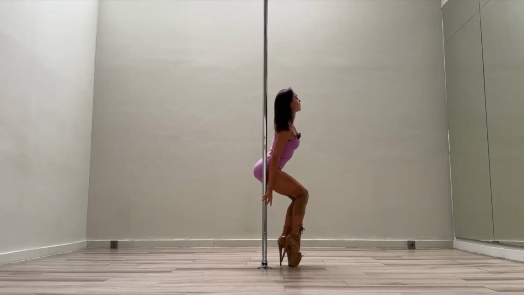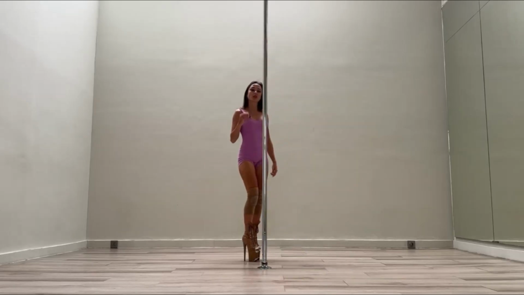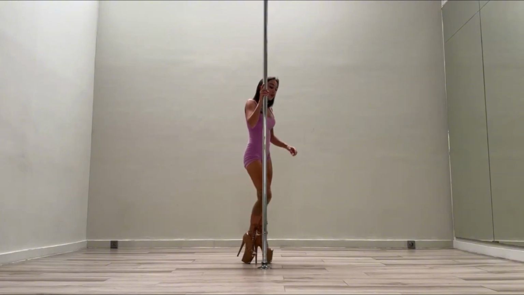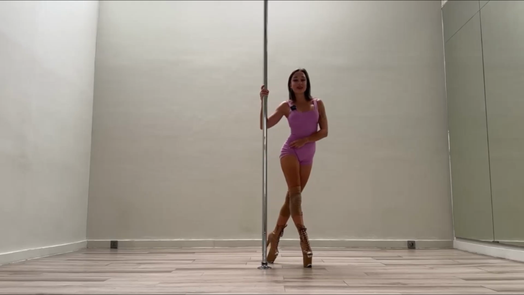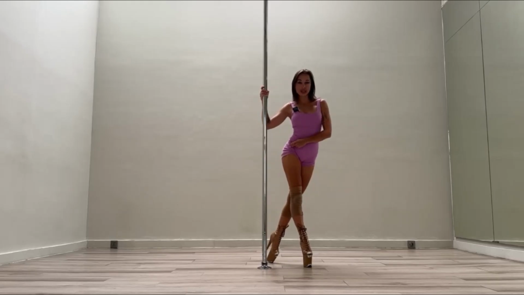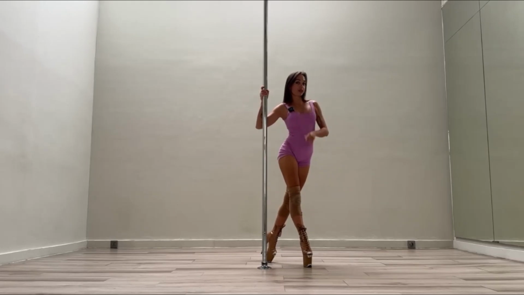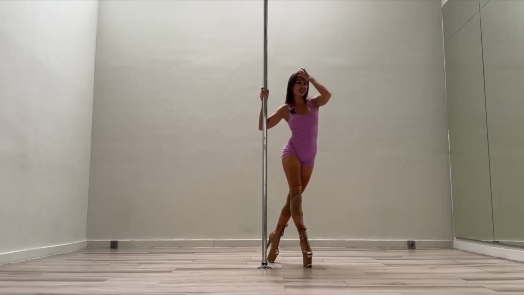So this is a very nice transition as well, because we start having our weight fully on the leg, okay? So now pay attention. The weight shift is the key of this class.